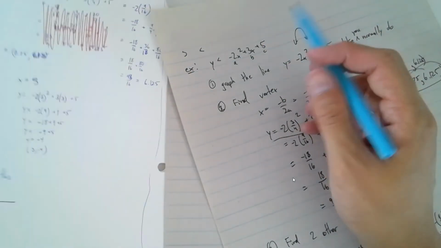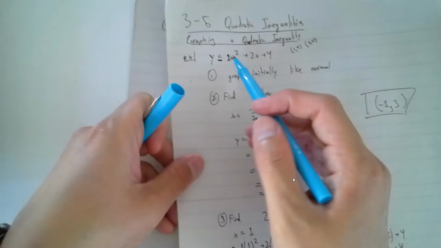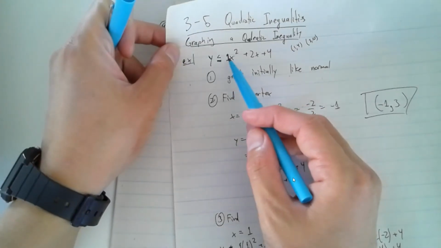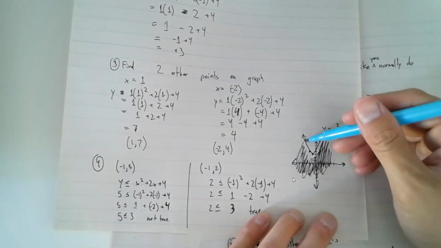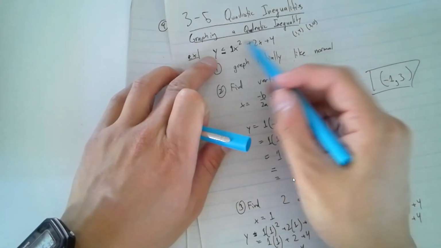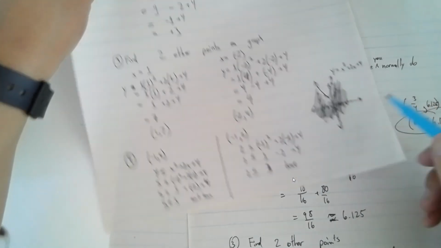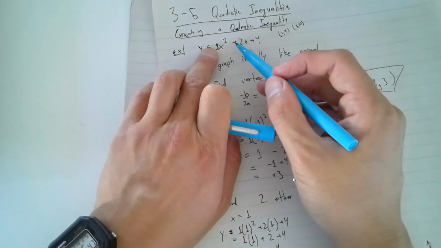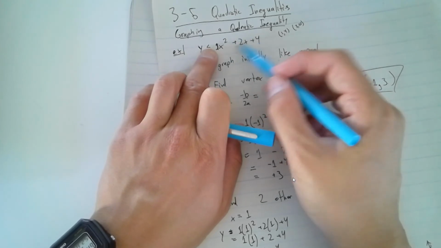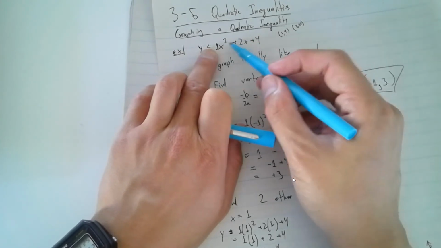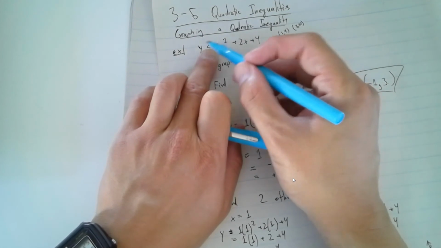Because earlier, I had you graph, let me see if I can grab that. Earlier, I had you graph y is less than or equal to x squared plus 2x plus 4, right? So that means the points on this graph make both sides of this statement equal to each other, and all these points below it make it to where the right-hand side, when you plug in the x value from the coordinate into here, is going to make this side greater than the y side, right?